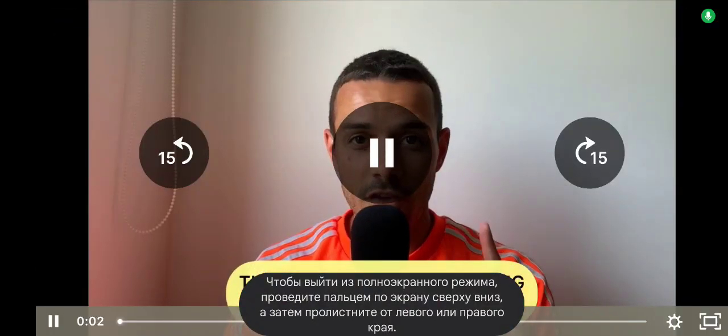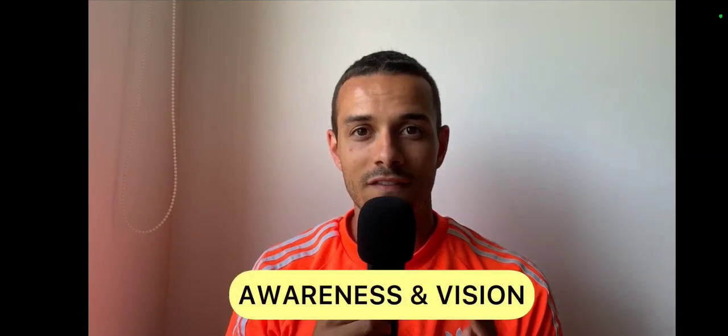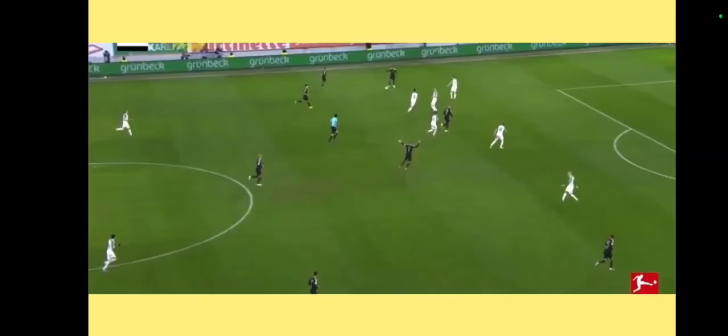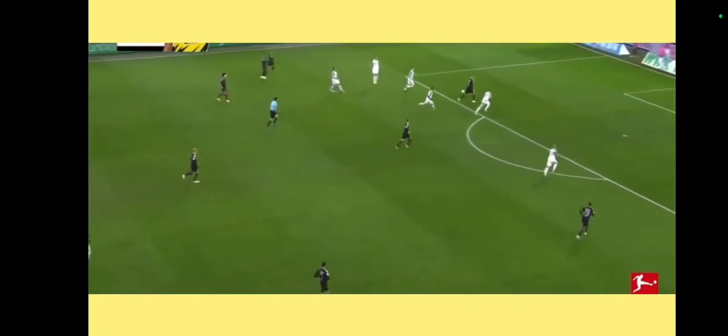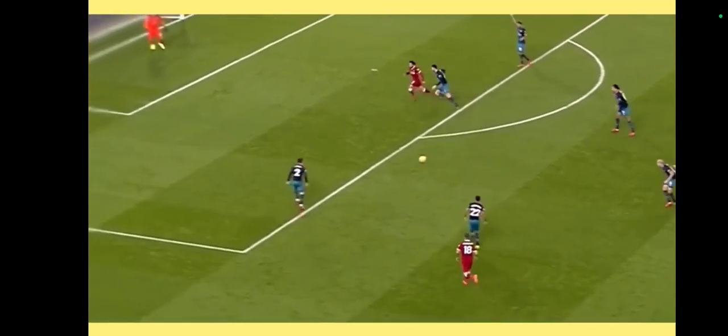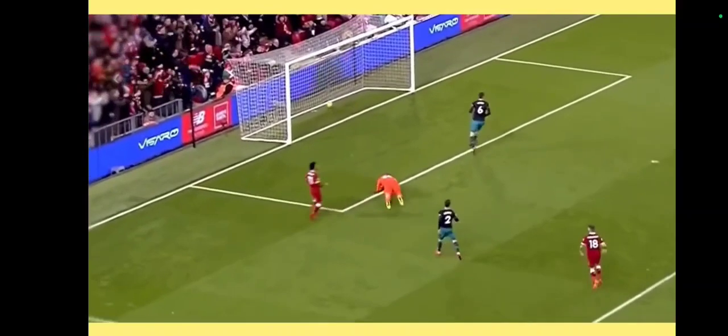First step to improving your decision making: awareness and vision. To make a good decision, whether that be playing a through ball or making a dangerous run in behind if the opportunity presents itself, you need to actually spot these opportunities. You need to see them. If your awareness isn't good, you'll be missing so many opportunities, as you literally won't see them.